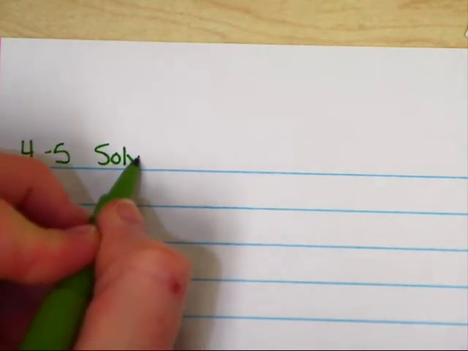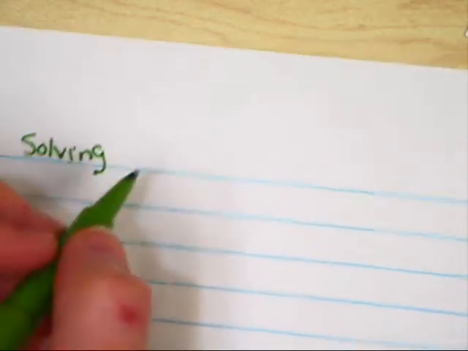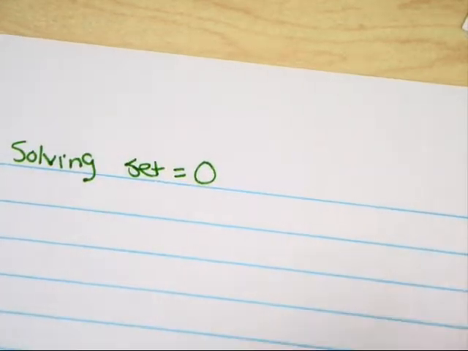In section 4-5, it's still on factoring, but now it's also on solving. Really, it's almost the exact same thing as 4-4, except you have to, ready, write this down, set equal to 0. That's going to be really the most important step.